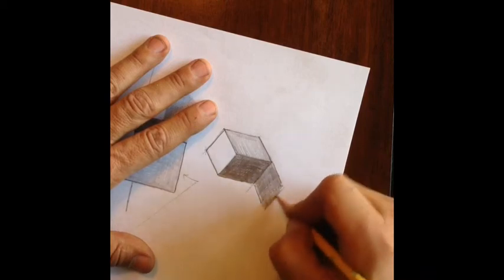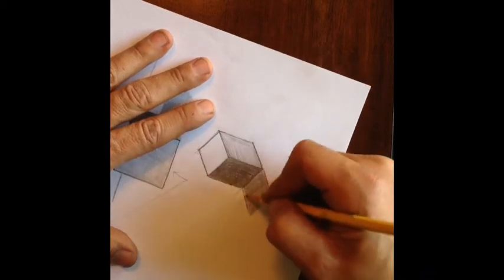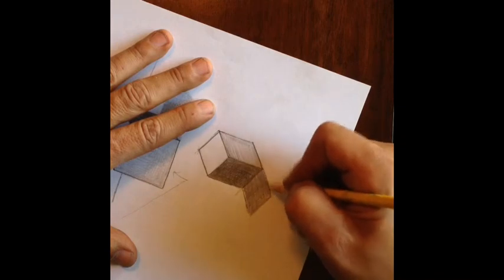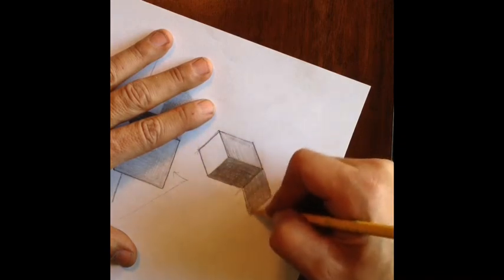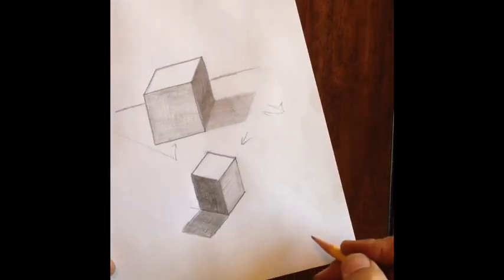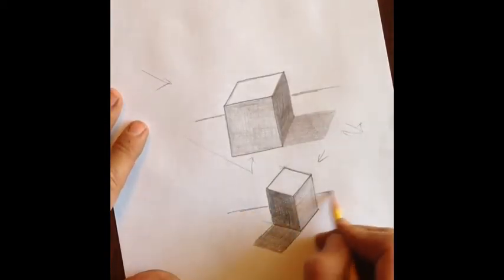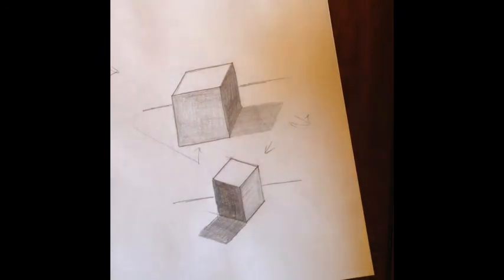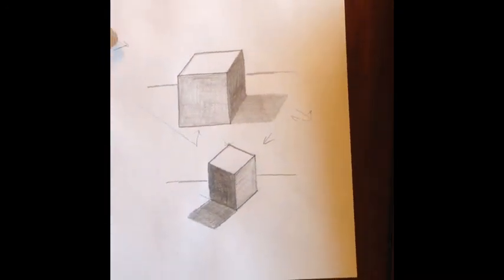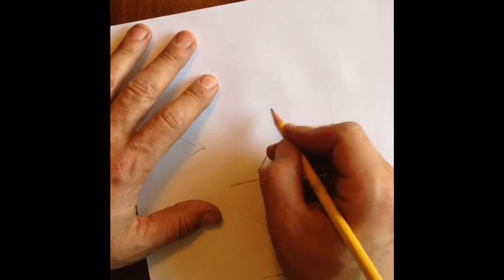So hard sometimes. There you go. That's kind of another way of doing a cube. Draw a little line here that represents... Anyway, there's a lot of different ways of doing it, but that's just a couple. That's the cube.